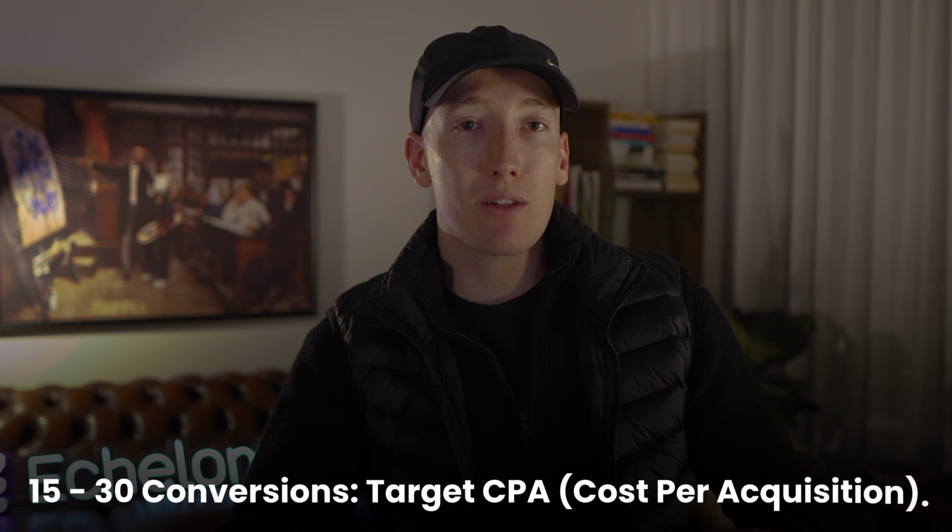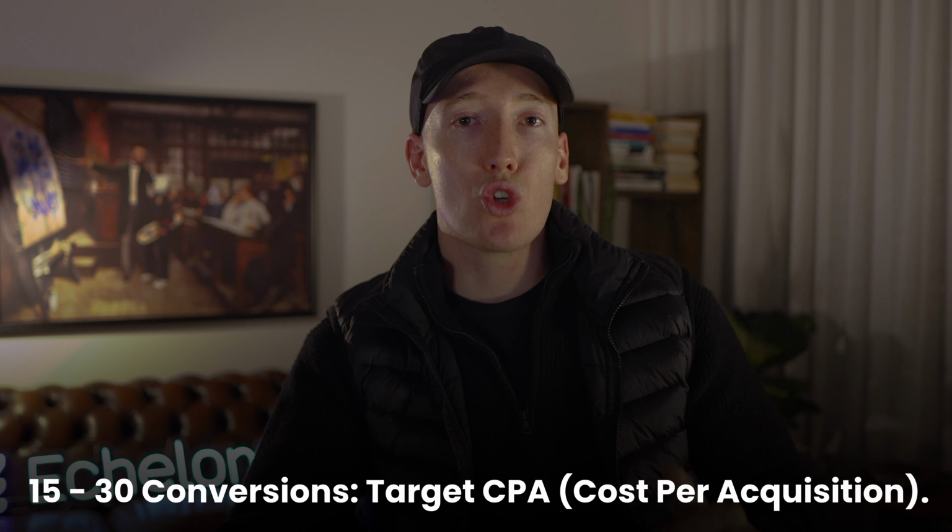Google's AI is good, but it's not that good, and you can't just think Google's going to get everything right with next to no data. And it usually guesses poorly, to be frank, for e-commerce. Campaigns with 15 to 30 conversions per month should use target CPA, which is cost per acquisition. So focus on controlling your cost per purchase rather than return on ad spend. And this gives Google a much clearer optimization signal when you don't have tons of conversion data.